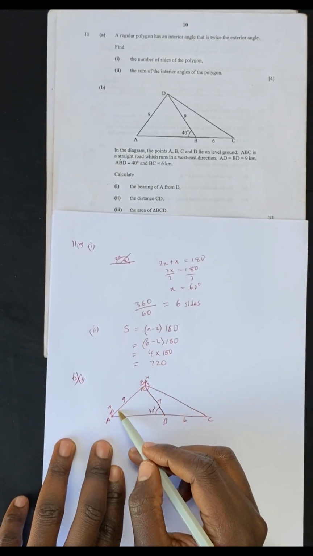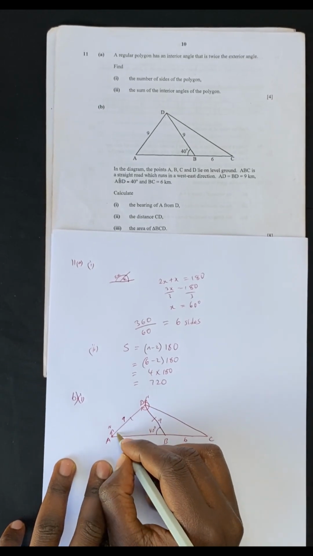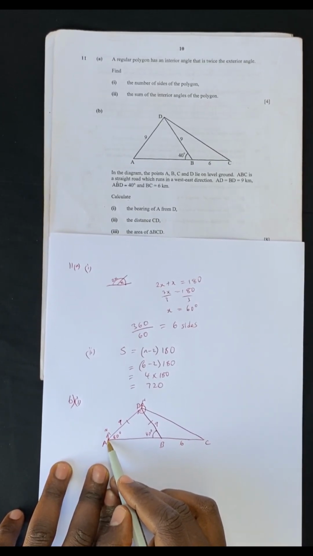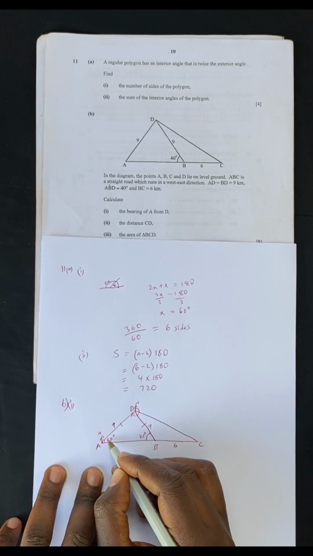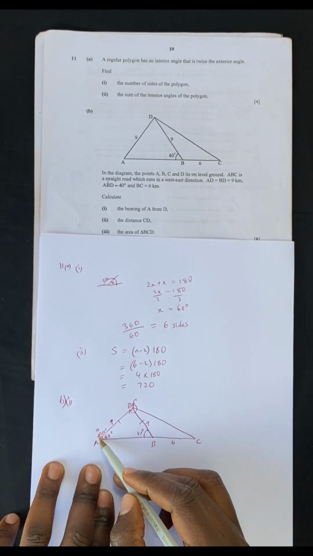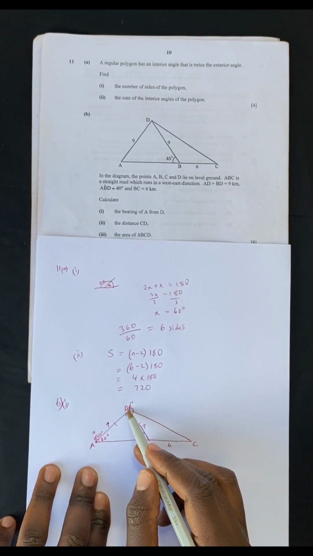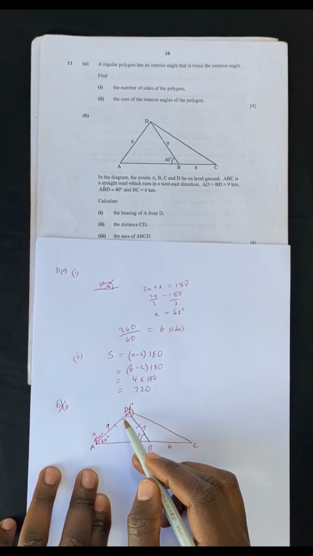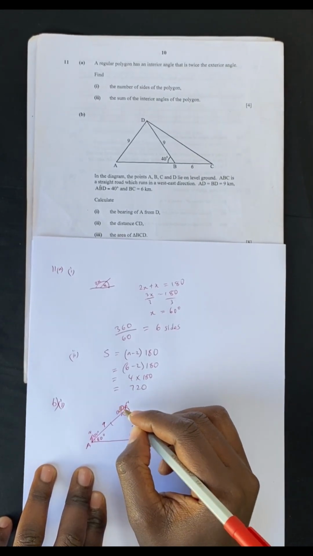Since this side is equal to this side, this triangle is an isosceles triangle. So here we also have 40 degrees, and the north and the west-east direction, the whole of this angle is 90 degrees. So this angle here is 90 minus 40, so this angle is 50. And then this north is parallel to this north, so using the concept of co-interior angles, this angle plus this angle add up to 180. So to get this angle, I say 180 minus 50. So this angle here is 130.